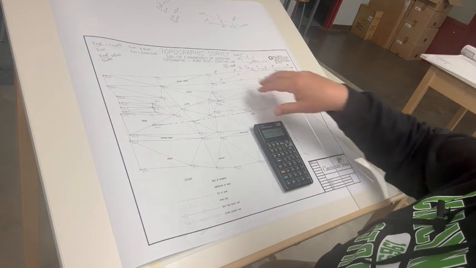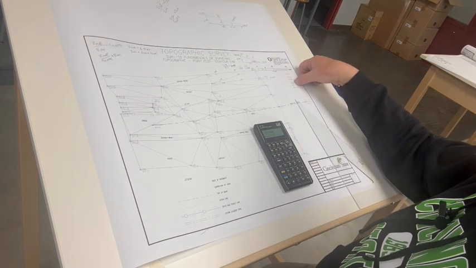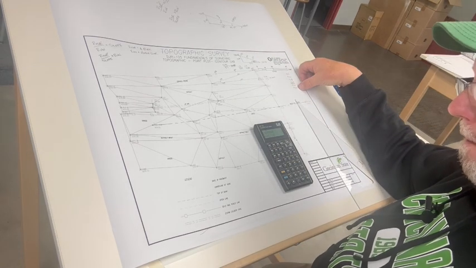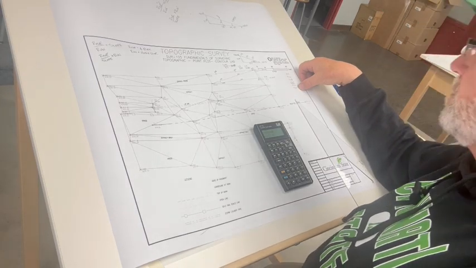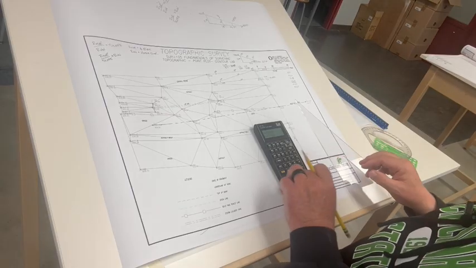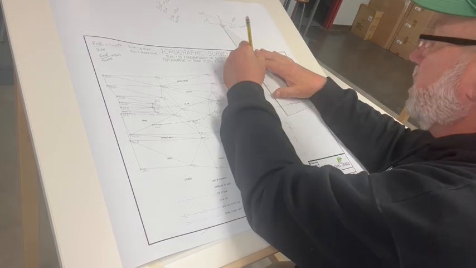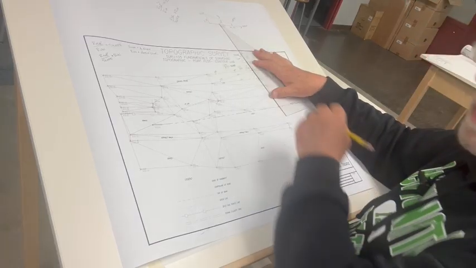Once you go through and do this, you're going to find where your 924s, your 926, your 928, 30, 32, 34 are. I don't think we have anything higher than that. We won't find a 36. You're going to go through, find those, and then once you find all of those, what we're going to do then is connect the dots. Now, I would recommend using a dashed line type.